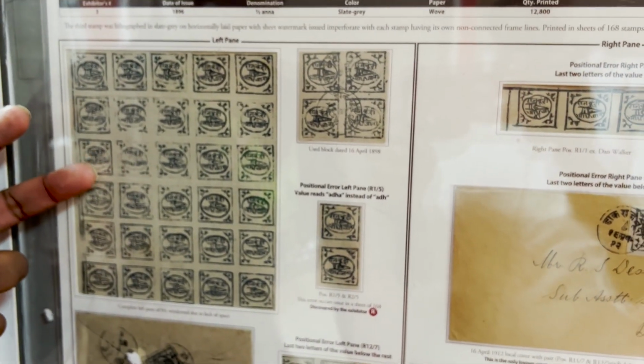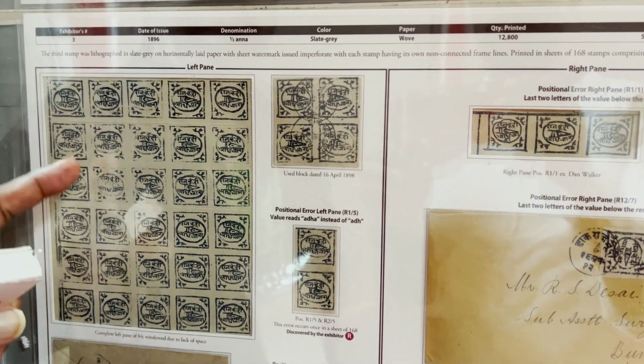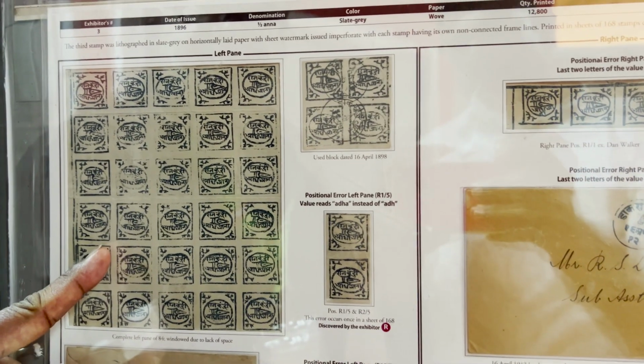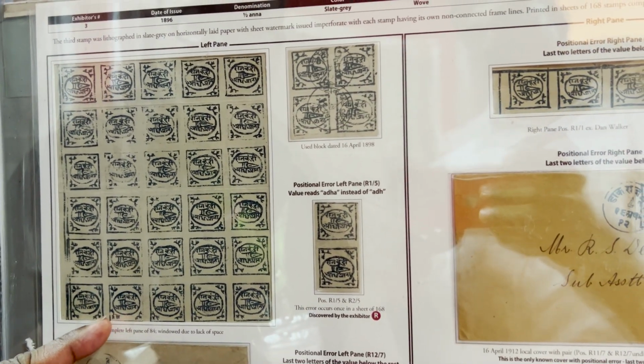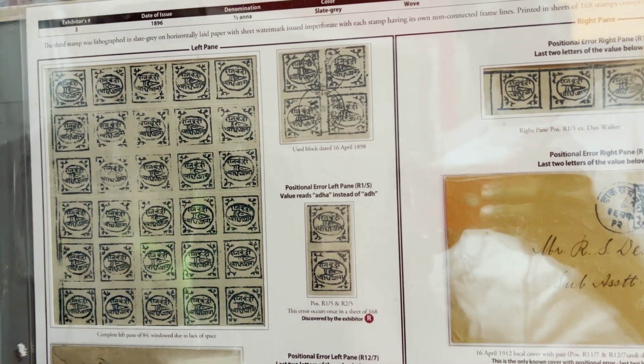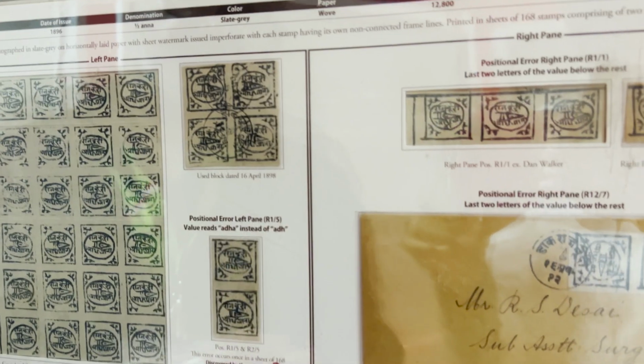Then we come to the next issue, again, Adhana. This is SG3, my number 3 as well. I have a large block over here. This is a complete left pane of 84. I have windowed it because of shortage of space. Here's a used block.